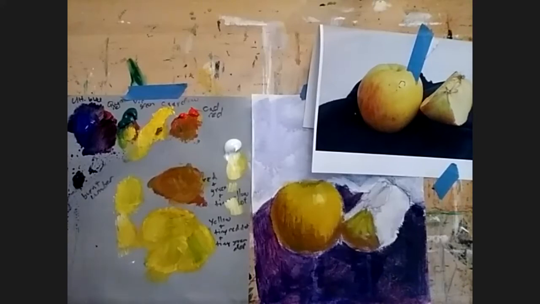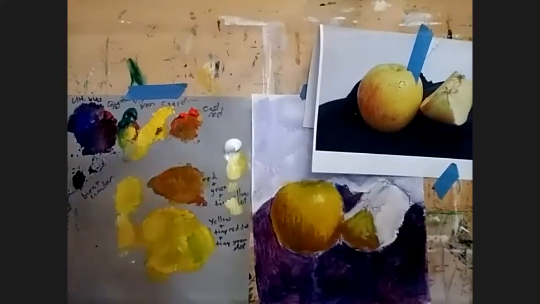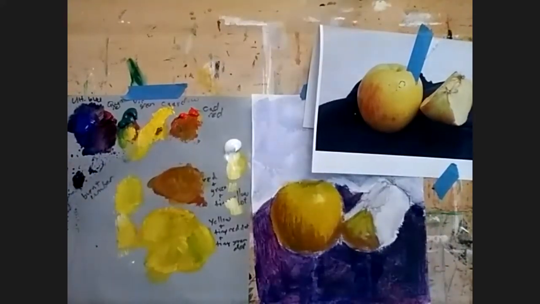Sandra, I think the purple looked great as an underpainting. I think it worked really well. Bravo. Great work. I'm really pleased. How is my Hermes coming along? Leah, what color did you use for the light spot again? Sorry. White and a touch of yellow.